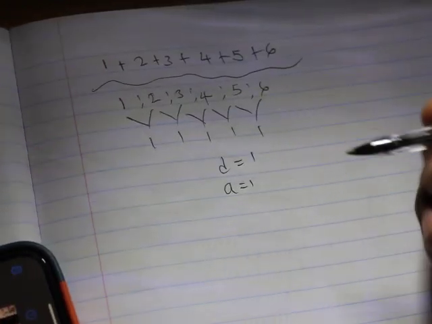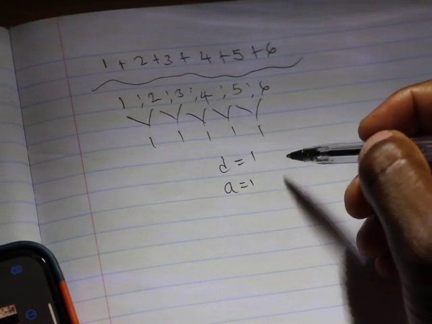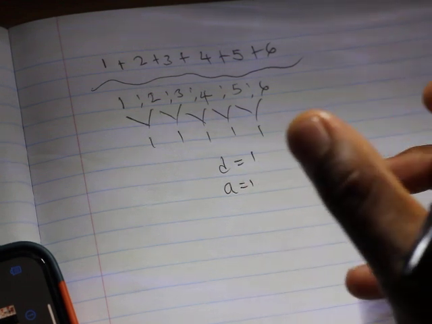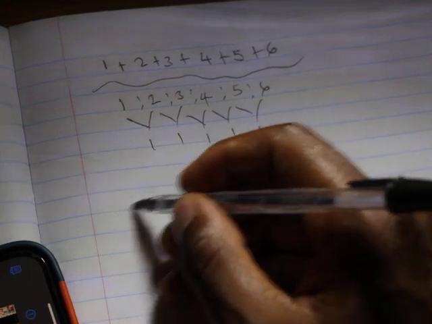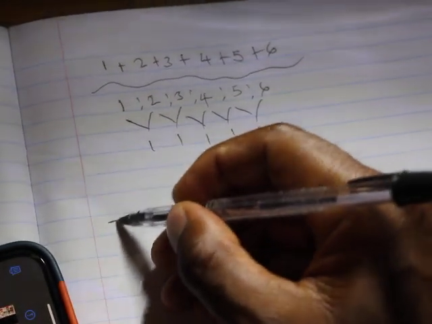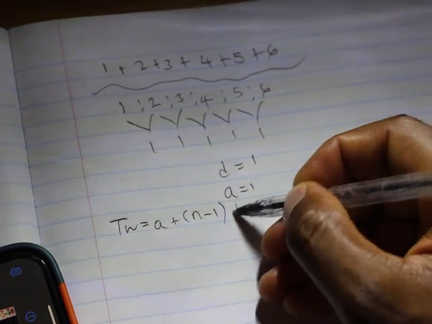The reason why we're doing all of this is because we're trying to find the general term. Remember, each and every sigma notation has got a general term. So we know that this is arithmetic for sure. So Tn is going to be equal to a plus n minus 1 times d.